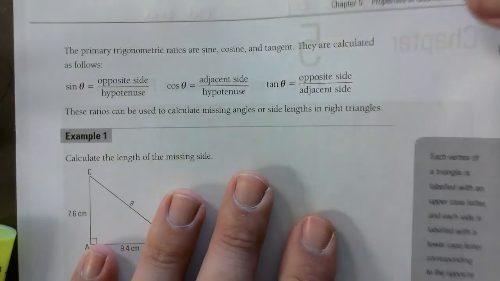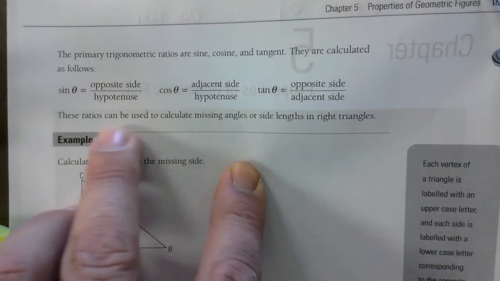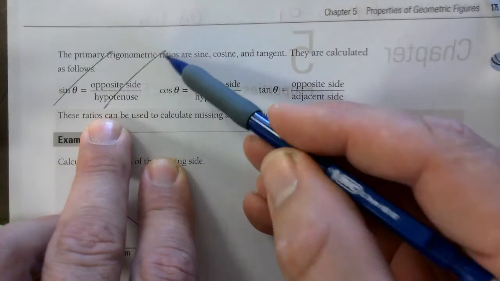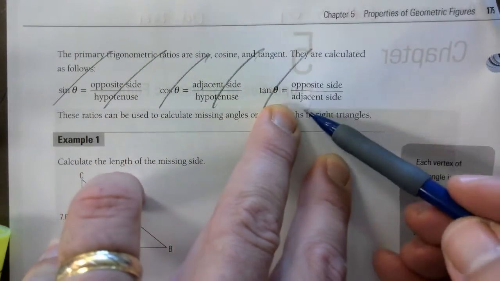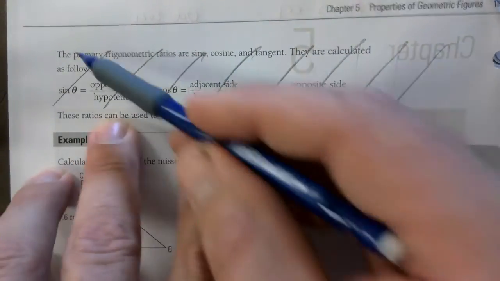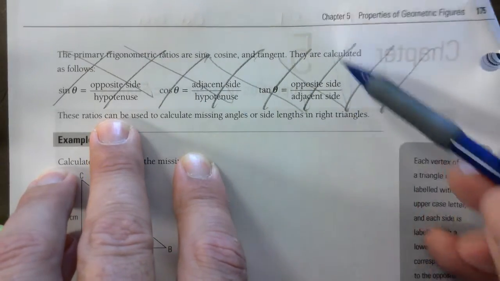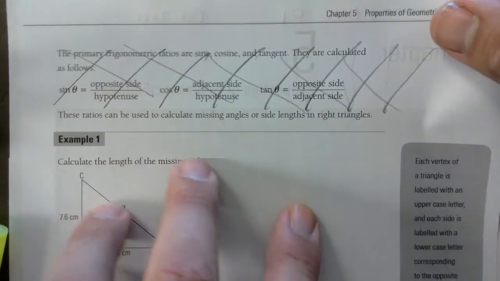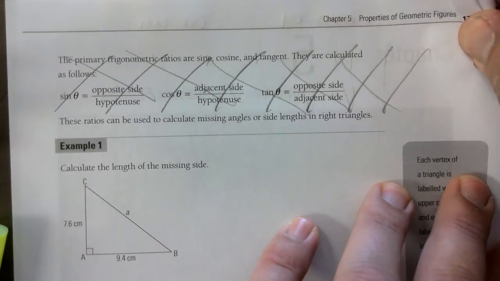Back side. I want you to scratch off the primary trig ratios. I don't want you to use them because then you mix up sine law with them, okay? So forget about those guys. SOHCAHTOA, remember that? Don't worry about it. You're not going to go there.